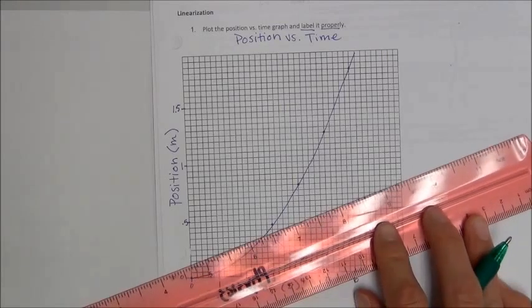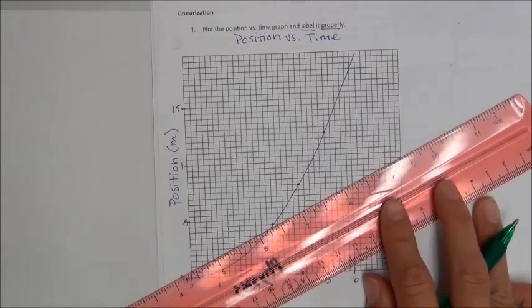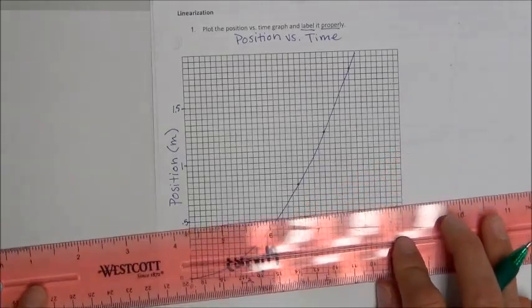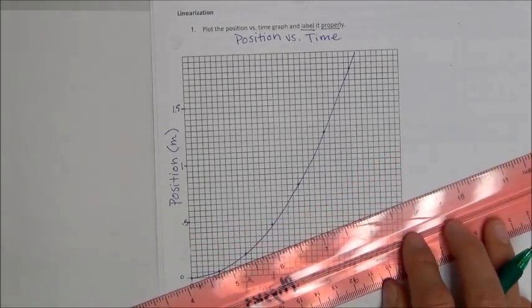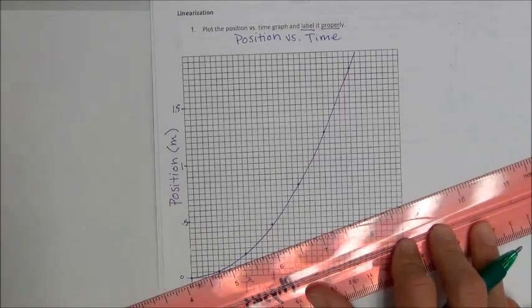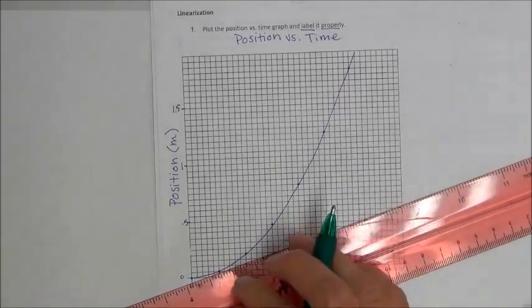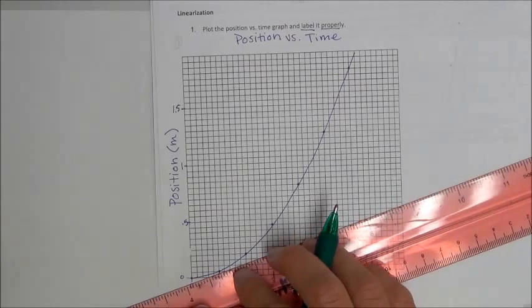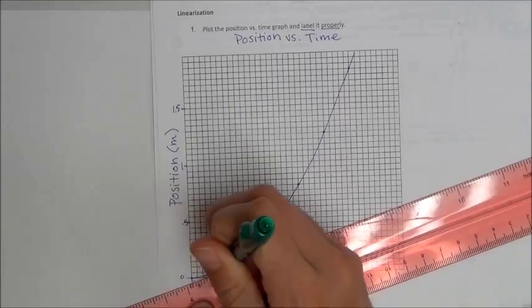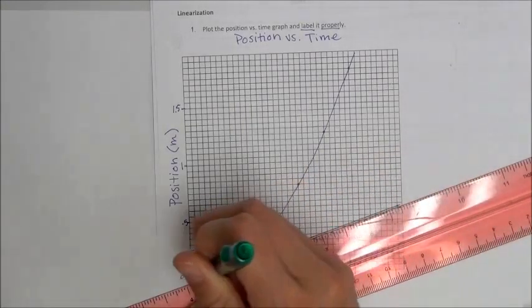It doesn't cross the curve. So like this would not be a tangent line, and this would not be a tangent line. It just touches in one place. And basically what we're going to try to do is draw a line that touches that curve in one place and therefore shows what the slope of the line is at that point.